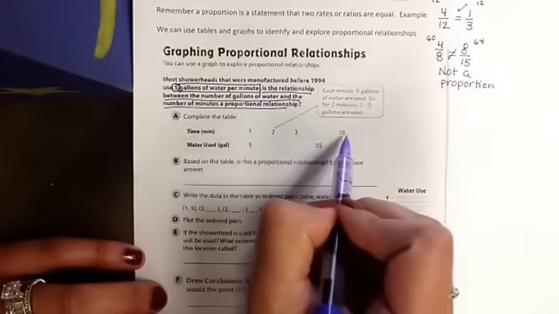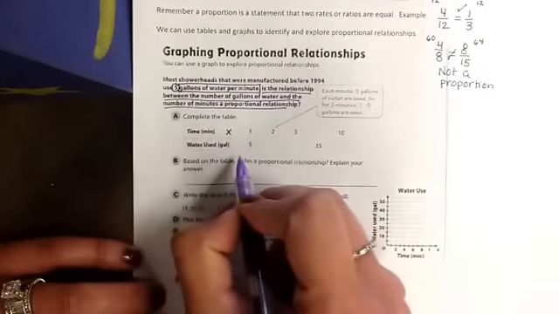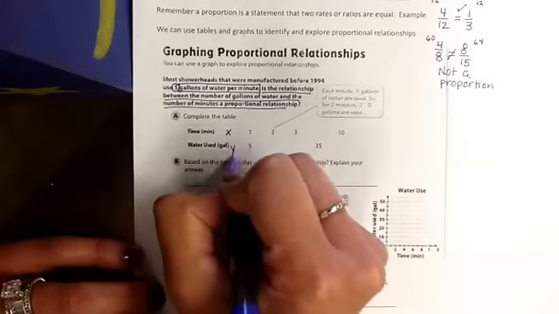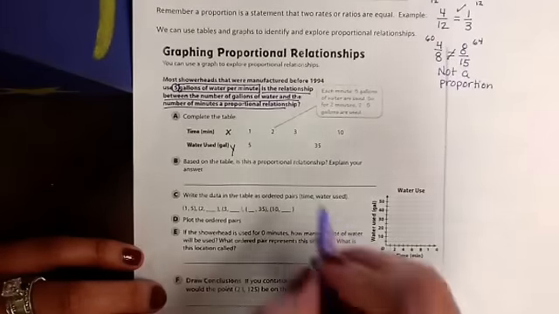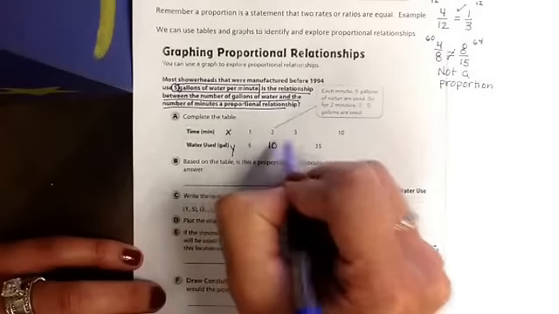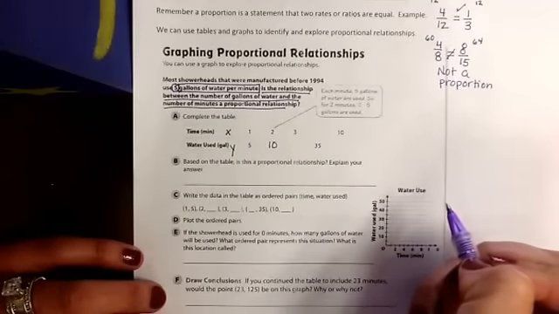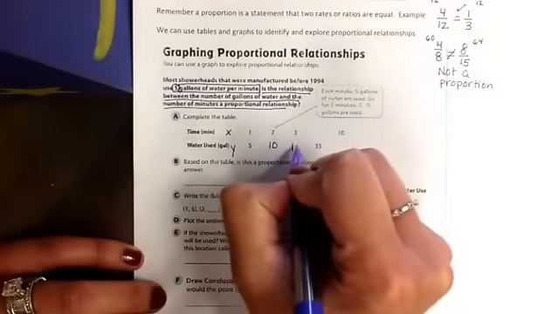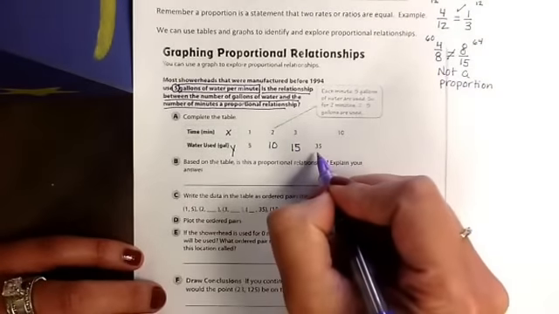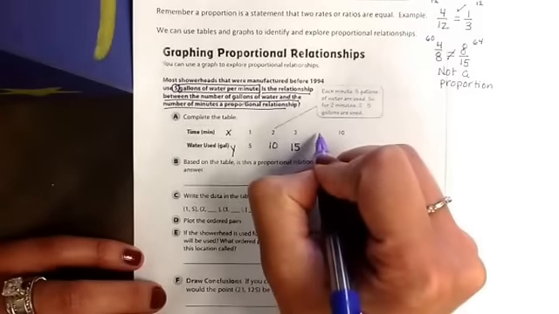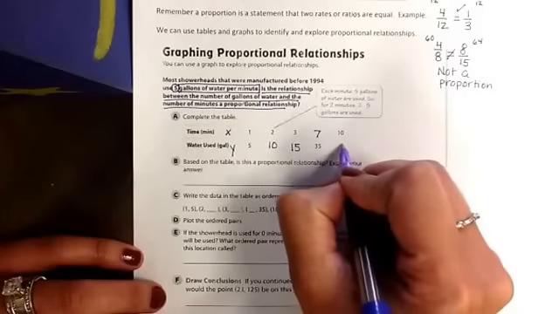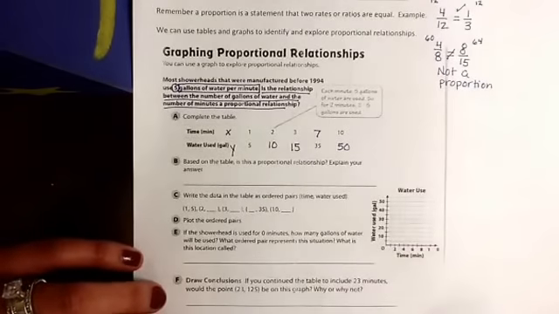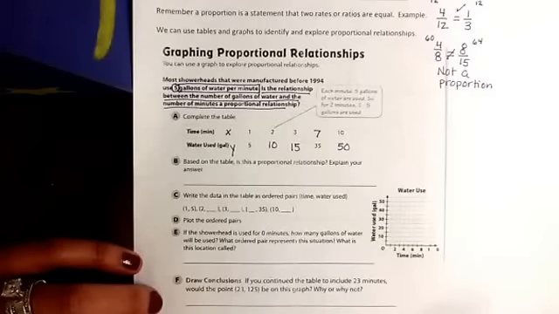Remember that all the values in your top row, these are your x values. All the values in your bottom row, these are your y values. So it says that each minute 5 gallons of water are used. So for 2 minutes, we would do 2 times 5, so that would be 10 gallons of water used. In 3 minutes, we would have 15 gallons of water used. So for 35 gallons of water, we would have 7 minutes. And then for 10 minutes, we would have 50 gallons of water used. Okay, based on the table, is this a proportional relationship?